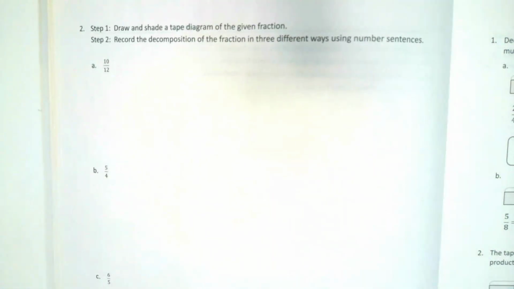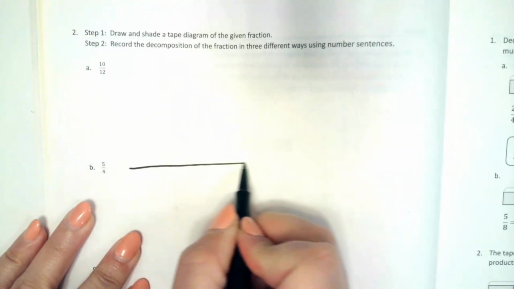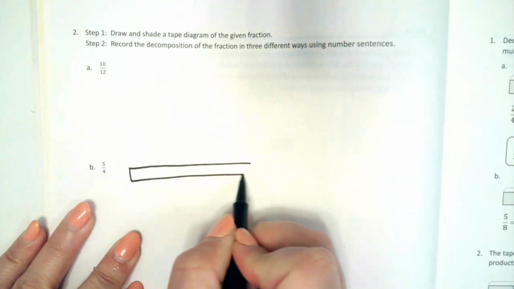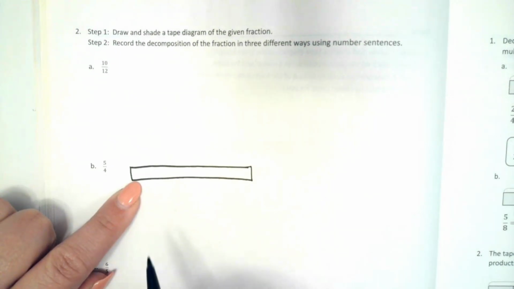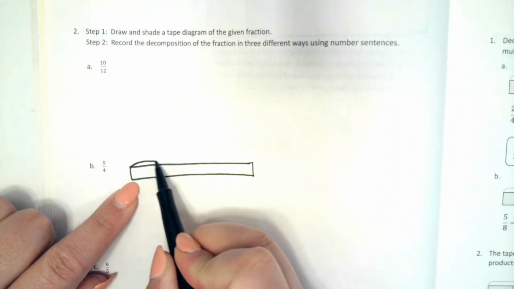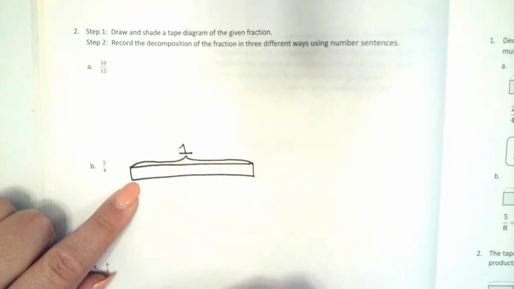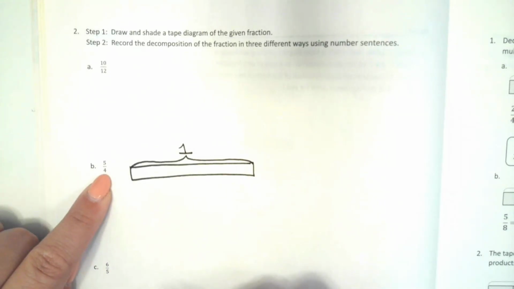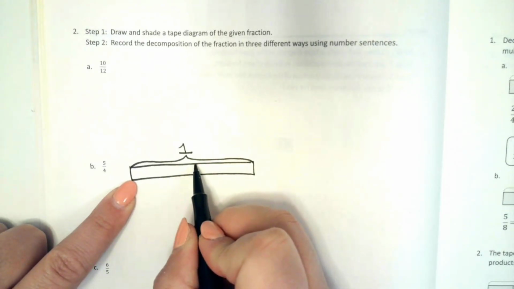So when we make our tape diagram, we need to make sure we make it longer than 1 whole. Start with your long, skinny rectangle. We're going to start with 1 whole. Put that across the whole tape diagram. And we're doing fourths. That means we're partitioning our 1 whole into 4 parts.